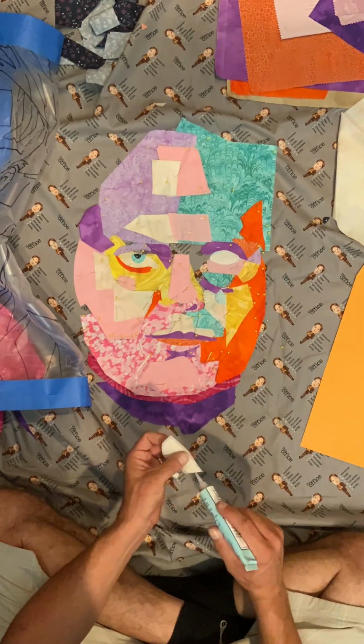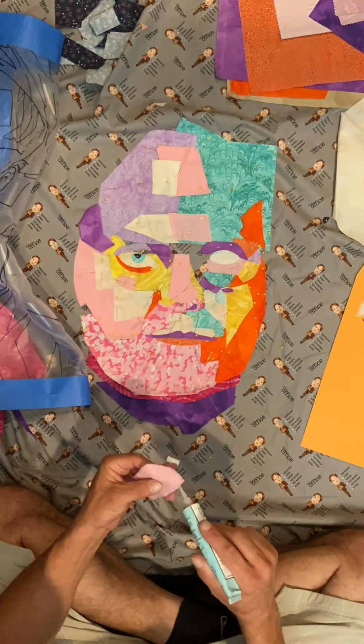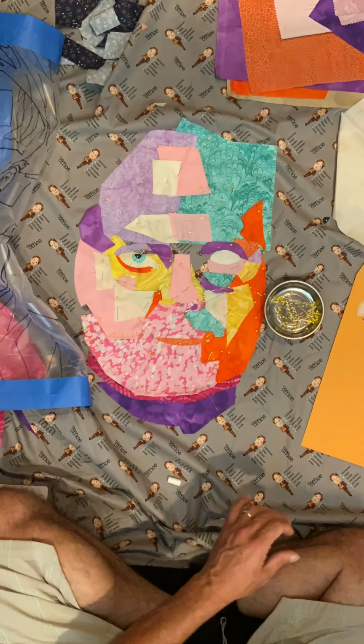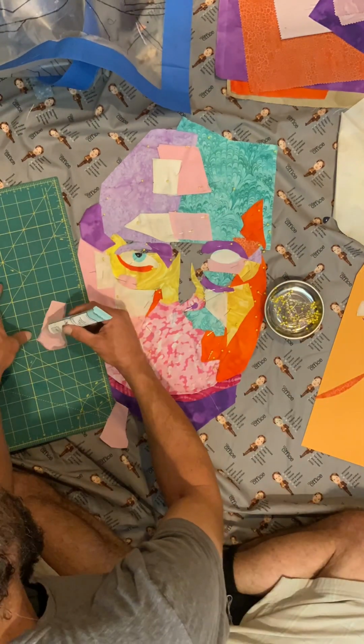So the first thing I did was I went and got fabric, and I opted not to get solid colors, but some fabric with patterning in it. I really enjoyed that look to make it be more fabric-like.